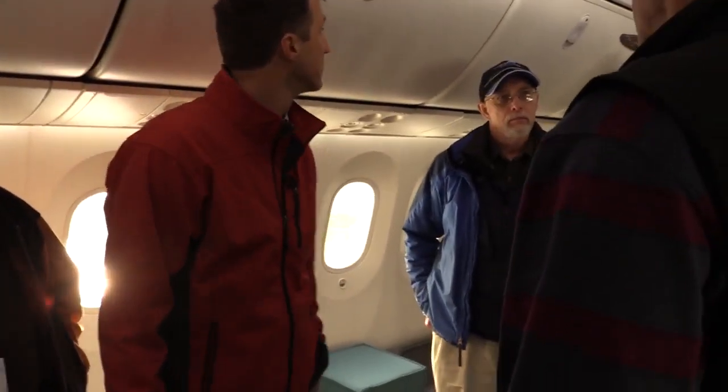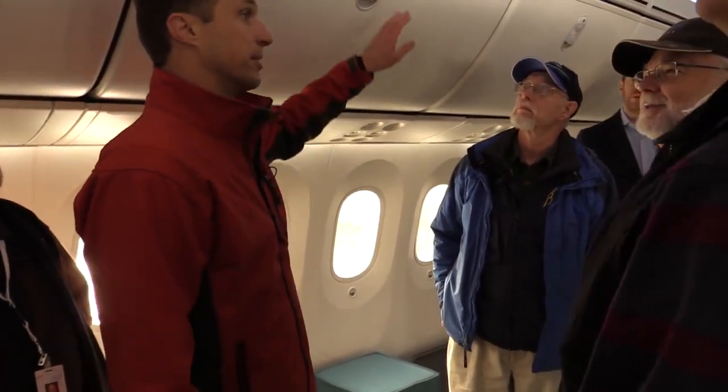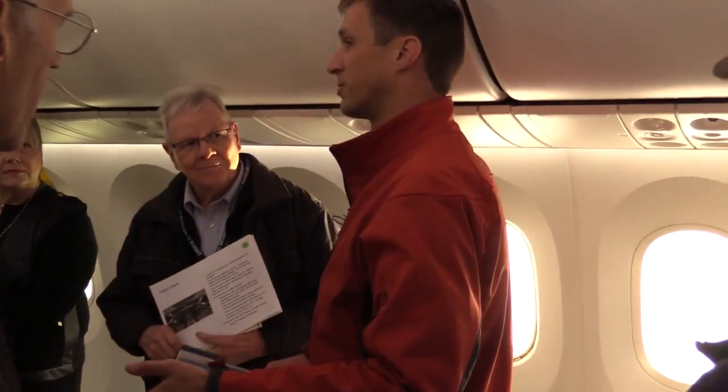All the stow bins are lockable. They just locked them here. Oh, okay. Yep. This plane has been in service since October 2011.